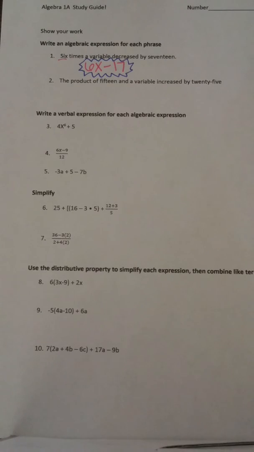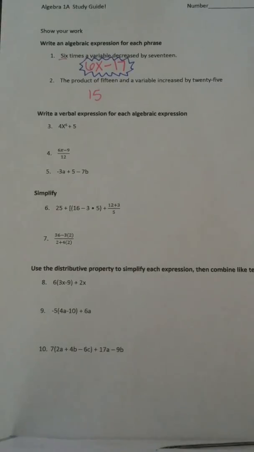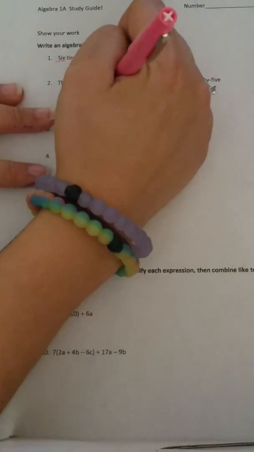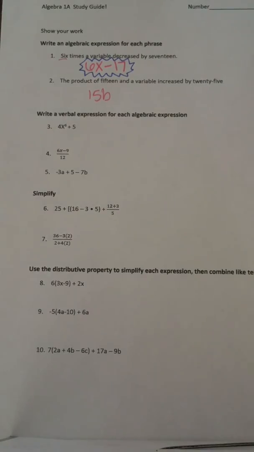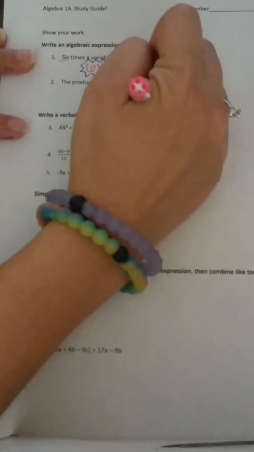Number 2, it says the product of 15 and a variable. So what does product mean? Multiply. So what number do we use? 15. And let's pick a different variable than x. Let's go B. B for Blair. Increased by 25. So what does increased by mean? Add. Fantastic. Plus 25.